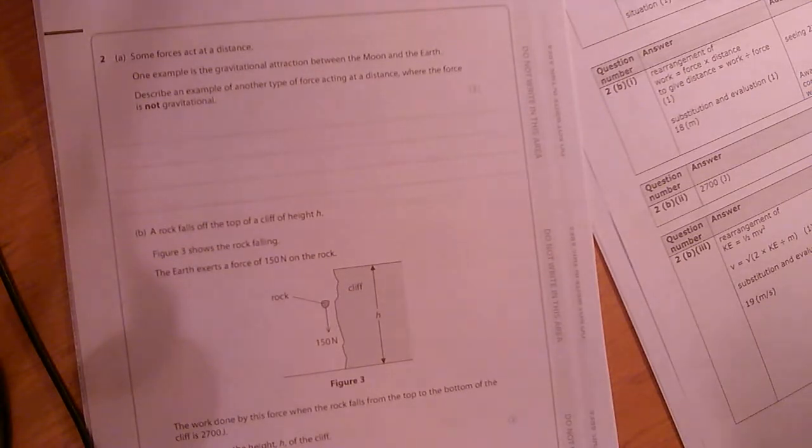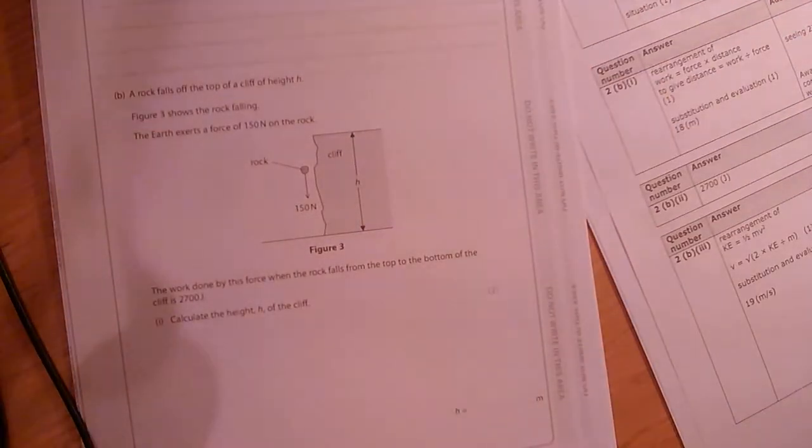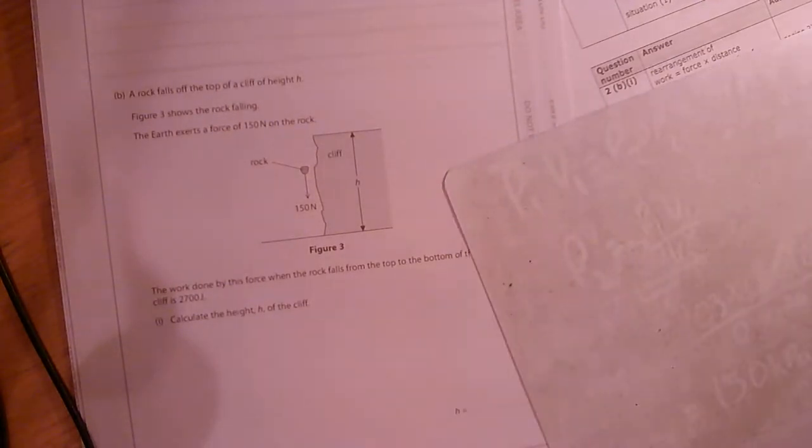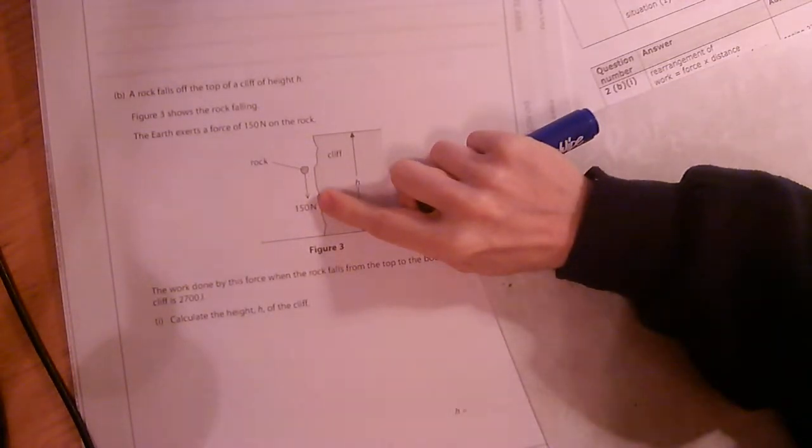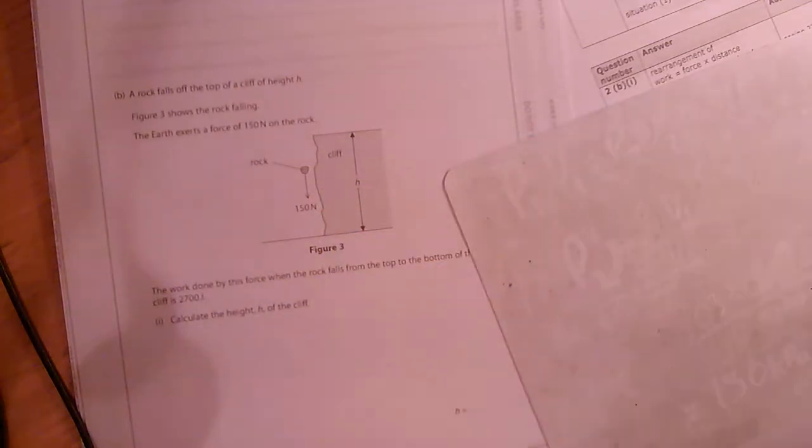you get the second. Now, the second part of this question, we're going to get into a bit of calculation. You can see we have a cliff. Let's grab the whiteboard. There we go. So we've got a cliff, and we have a rock falling, and we're told that the rock has a force of 150 newtons acting on it. That's basically the weight of the rock, isn't it? The force pulling it down.